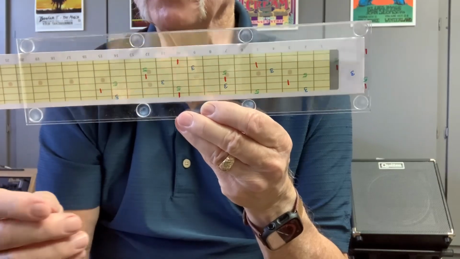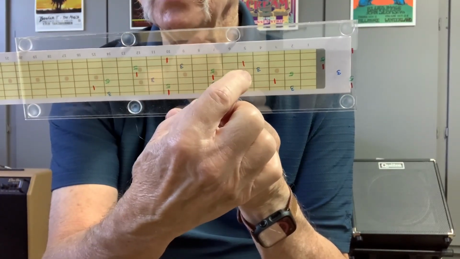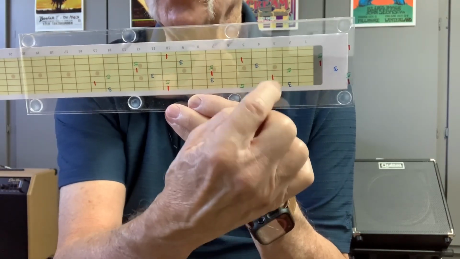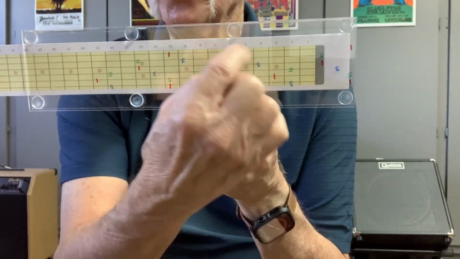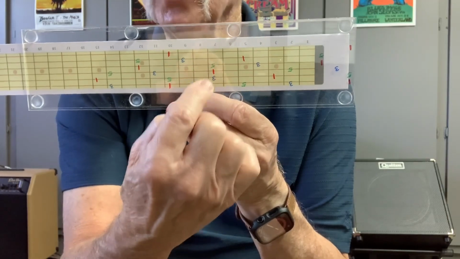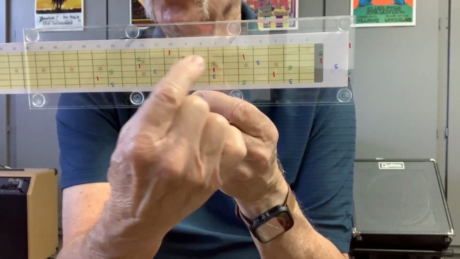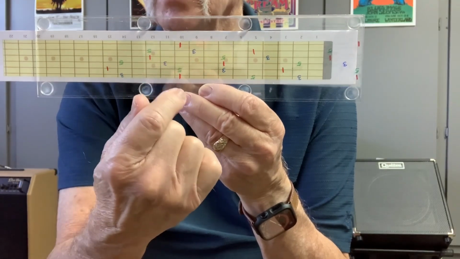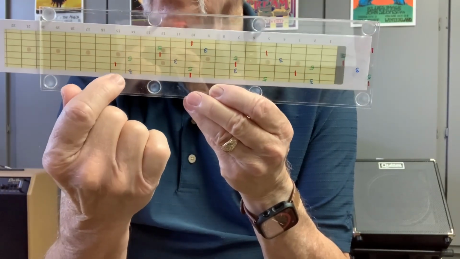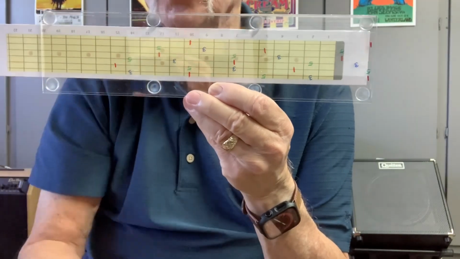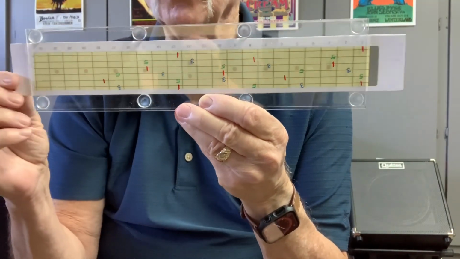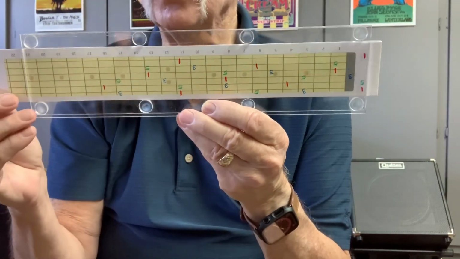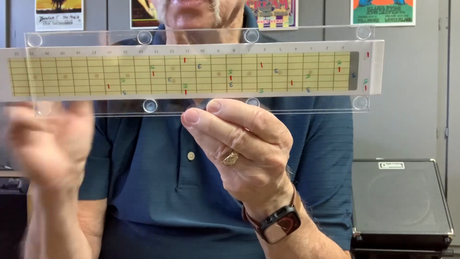Now this is a C-shaped D, and that's a D-shaped D, C-shaped D, A-shaped D, G-shaped D, back to an E-shaped D, and so on, back to D-shape. So you can move this around and it'll help you. It's hard to translate this onto the film, but it's really a clear thing here.